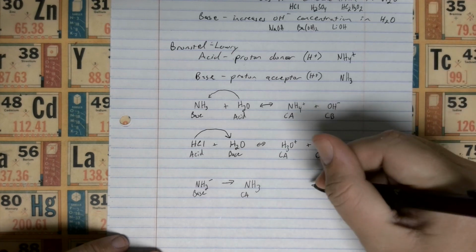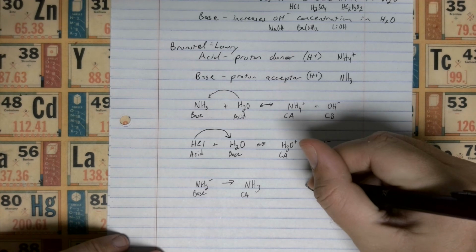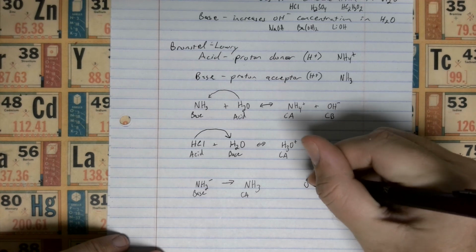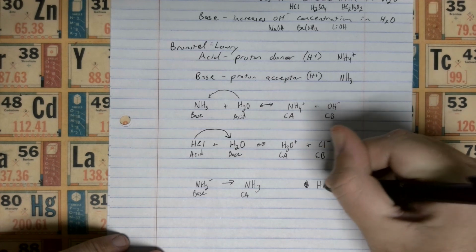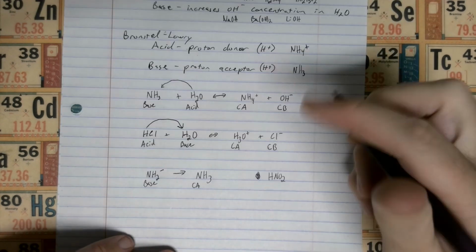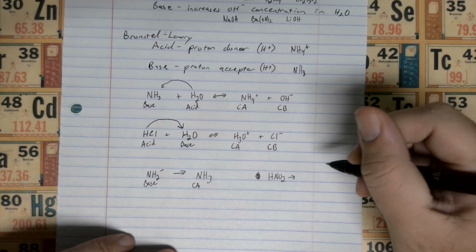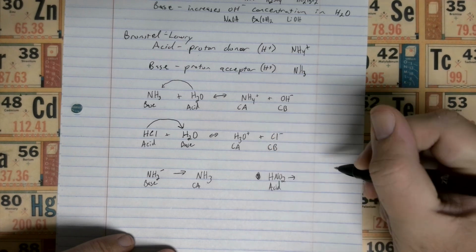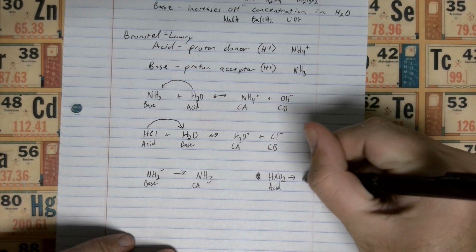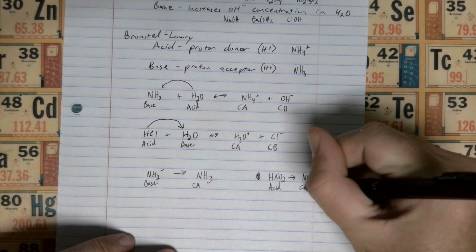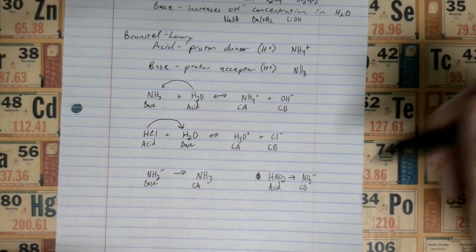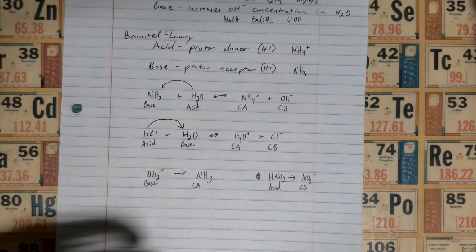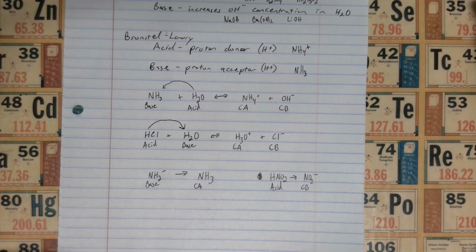If I have something like HNO2, which was an acid, what's its conjugate base? Well, I just take the H off. There's its conjugate base, because now it can accept the proton since it has that minus charge. Okay, so I hope this helps. Let me know if you have any questions.